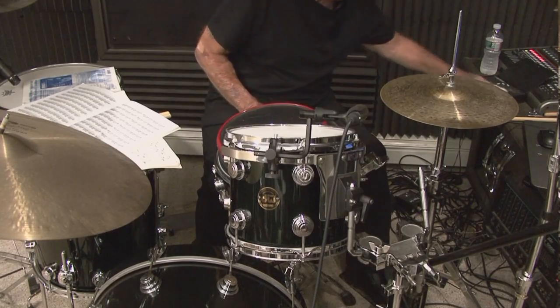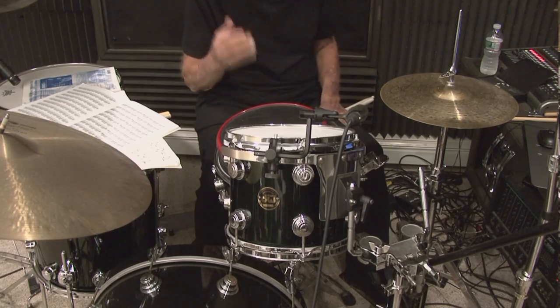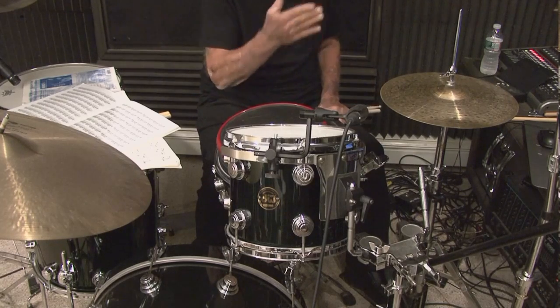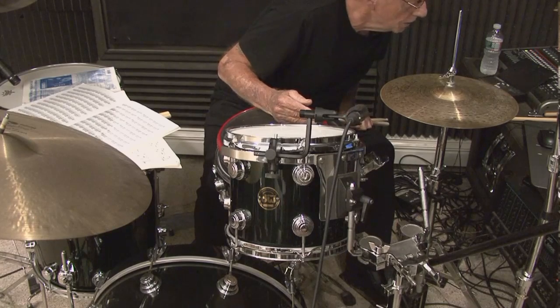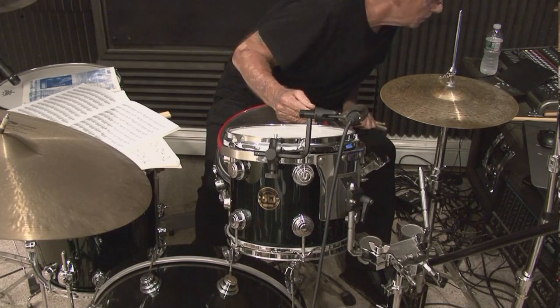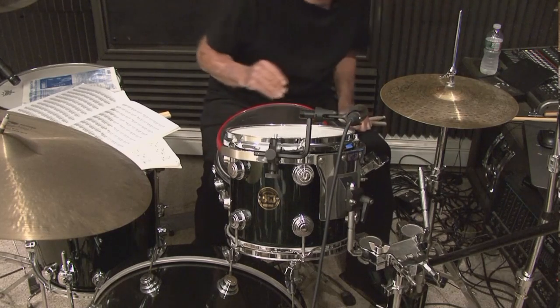It's so easy to get distracted with the computer, the metronome, the lesson, and the thought process of what I'm going to do next. So bear with me. Okay. So now, there's a lot of people watching.